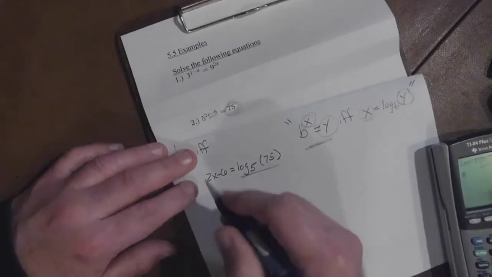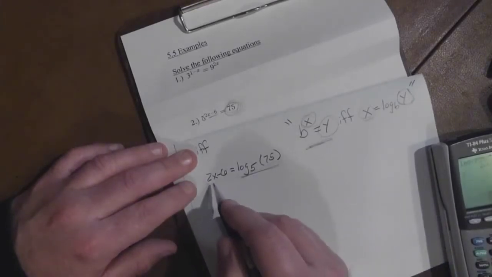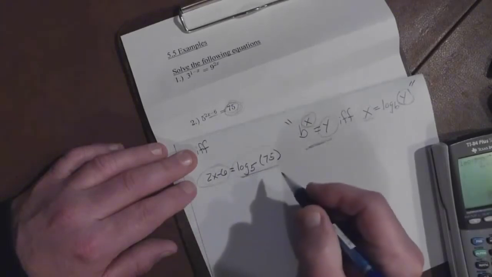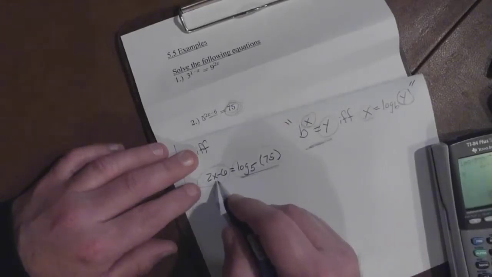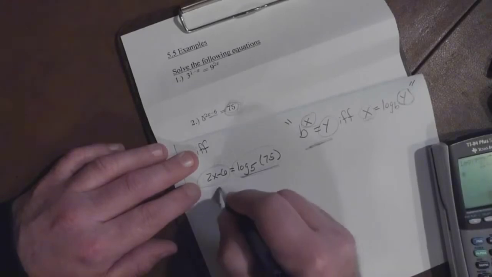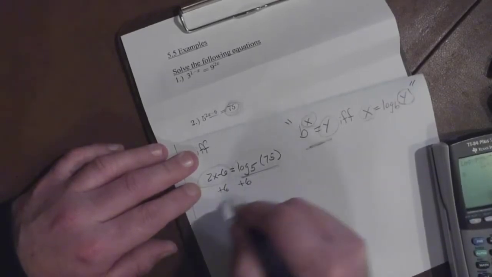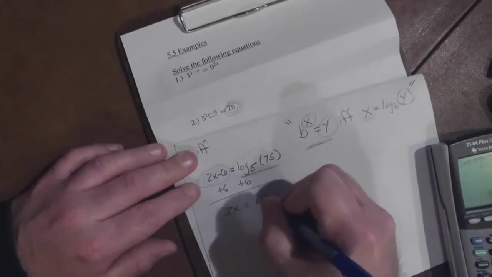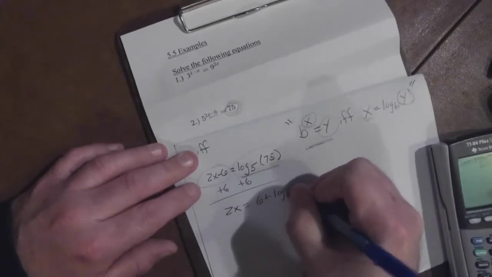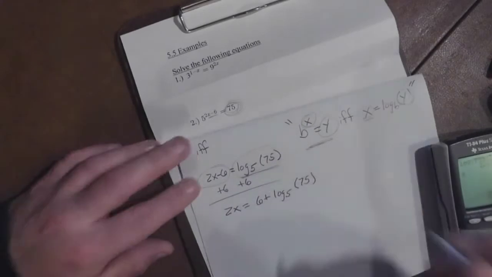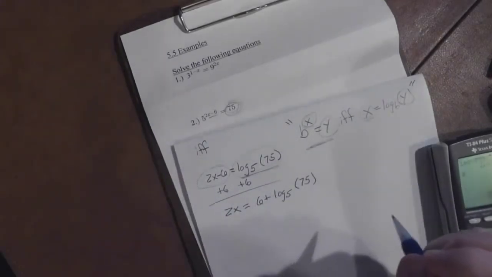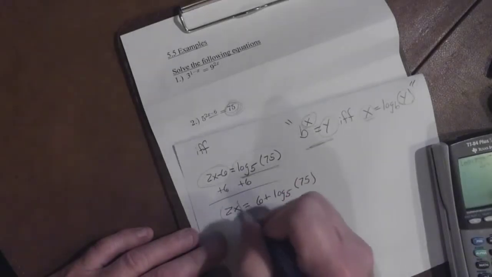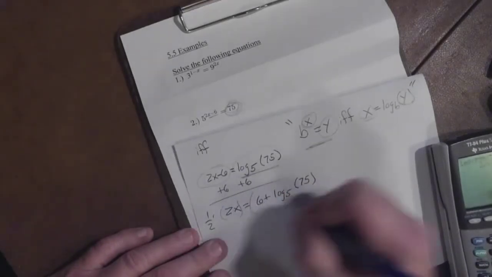So from here, to solve the remaining portion, we do have this linear expression equal to this logarithmic value, where we apply linear properties. We add 6 to both sides. So I'm able to say something like 2x must be equal to 6 plus this irrational value given by the log base 5 of 75. And then we divide by 2 on both sides, or you could say we multiply by a half on both sides.